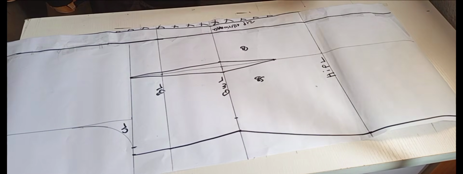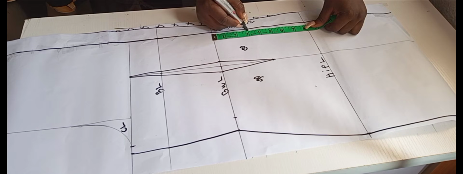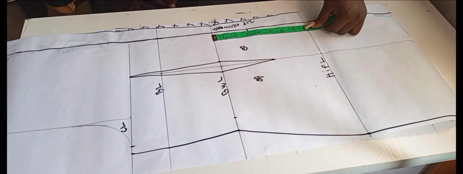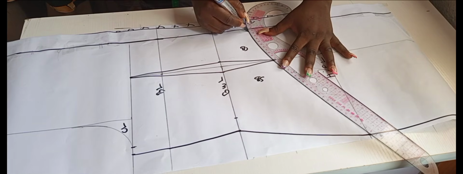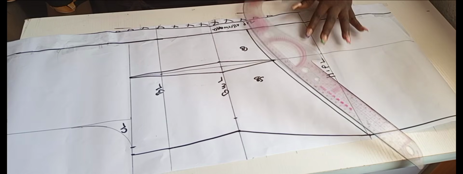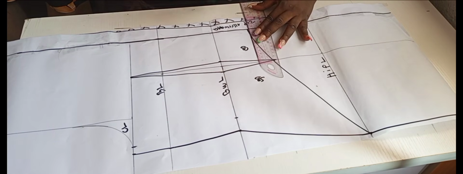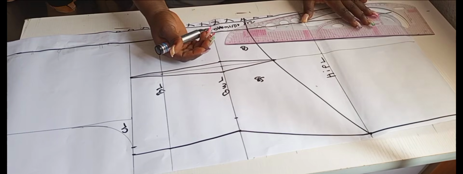After doing that, I'll go ahead to come down from the back waistline on the center back area by that 3 inches, just like I did for the front piece, okay? And then I'll go ahead, use my curve rule to connect these to the hip line on the side. So after doing that, I'll go ahead to cut this out. So just extend it in a straight way to the zipper allowance side.